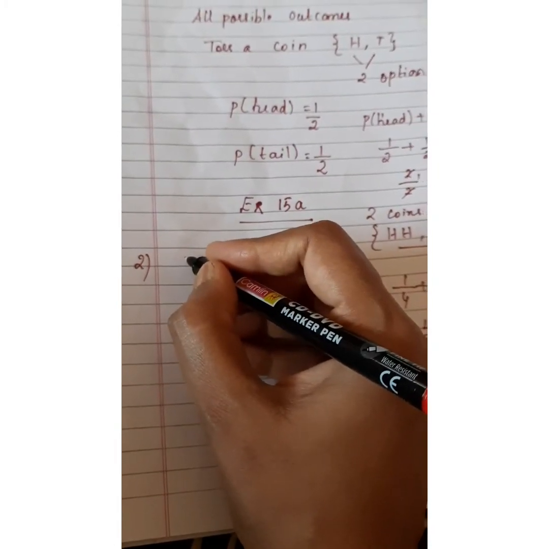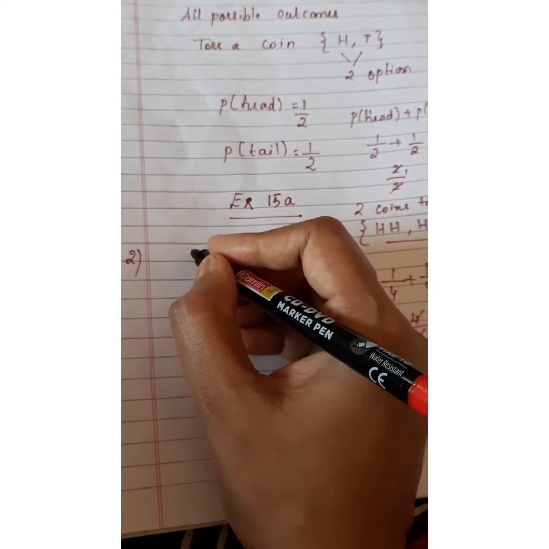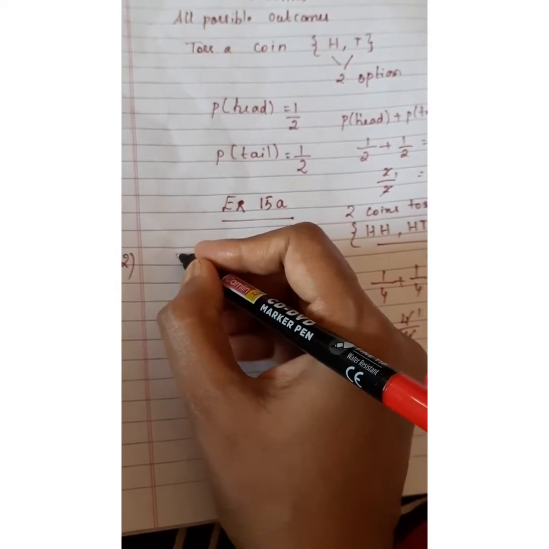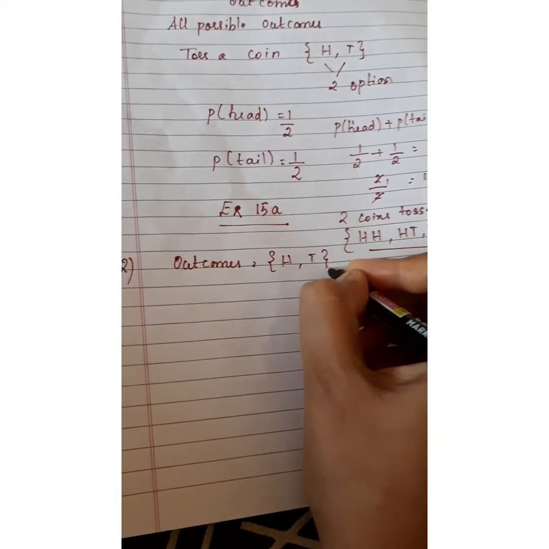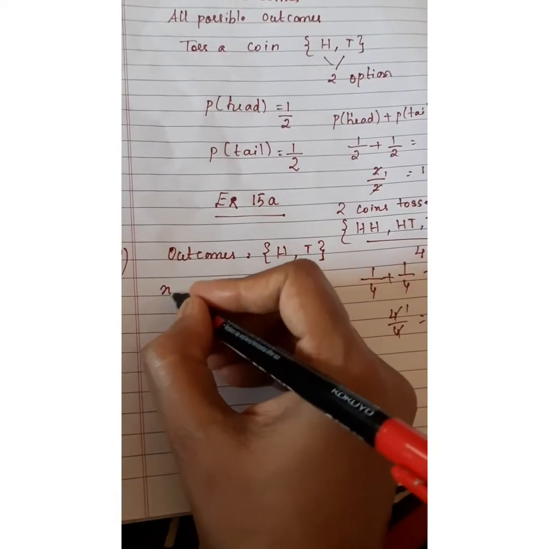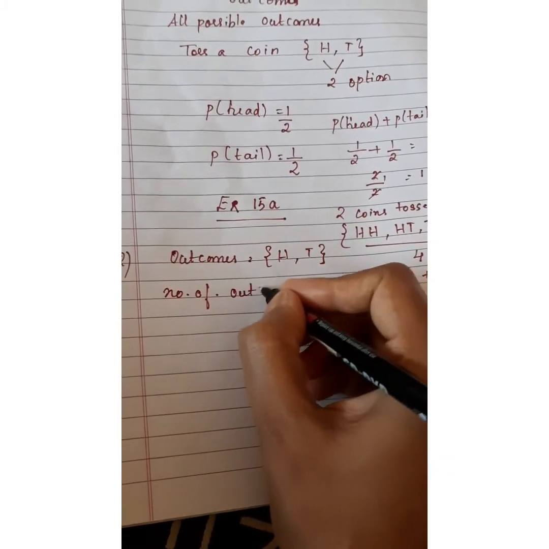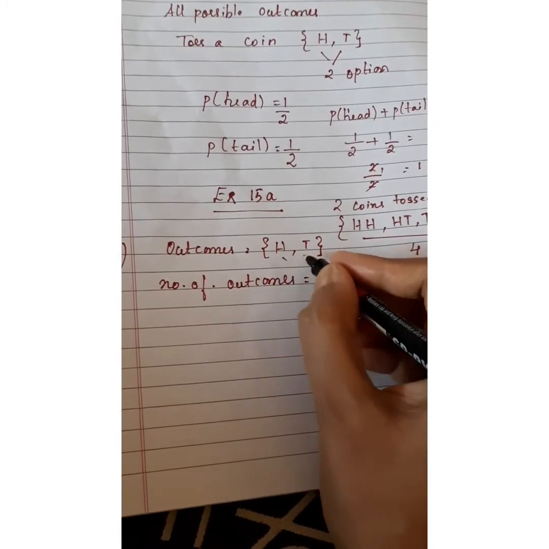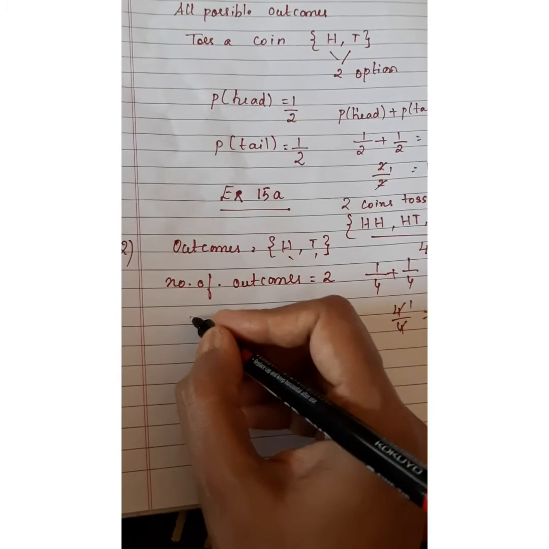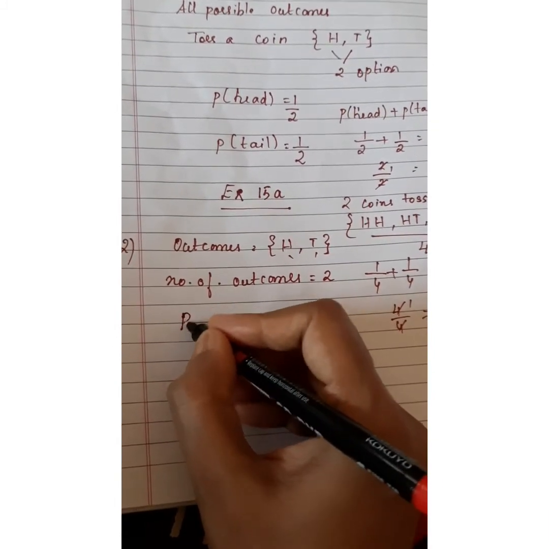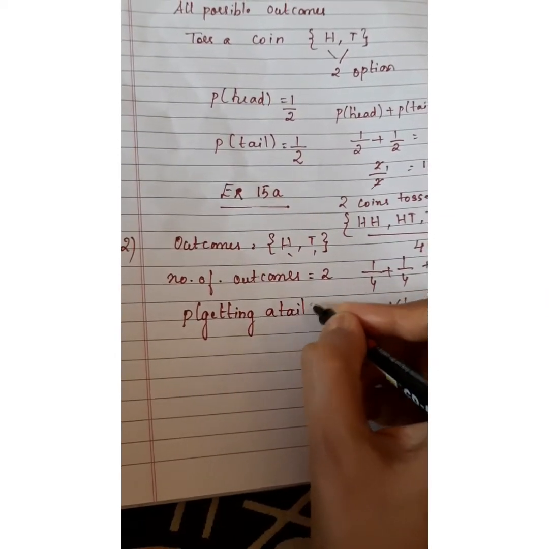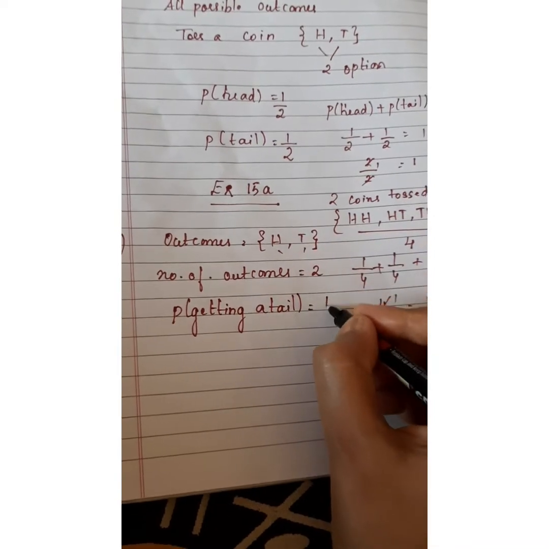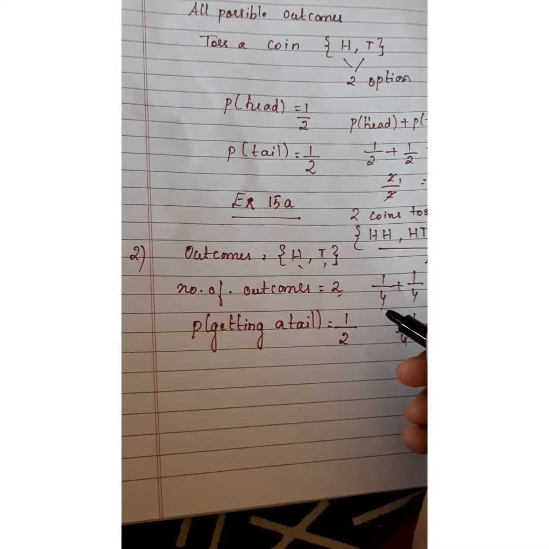Question 2. In the exercise, question 1 is fill in the blanks. It's easy to solve, so let's look from question 2. Outcomes by tossing a coin are going to be head or tail. So the number of outcomes is equal to 2, head or tail. Probability of getting a tail is equal to 1 by total outcomes, which is 2. So 1 in 2, it's possible to get a tail.